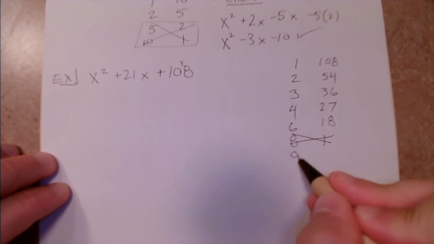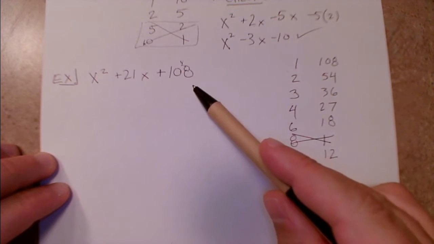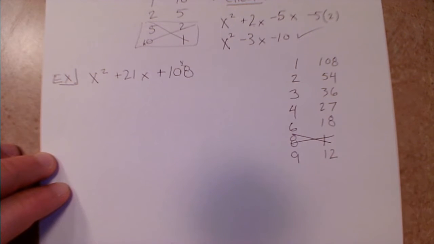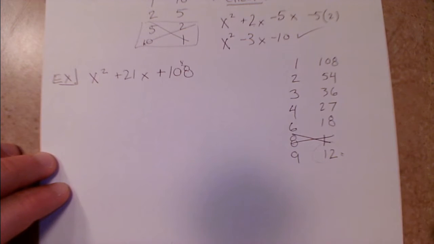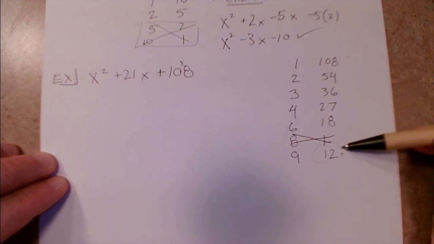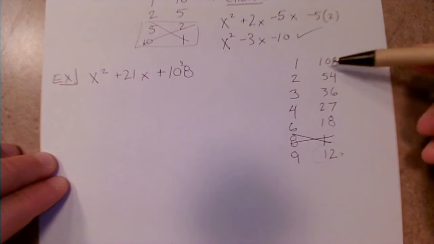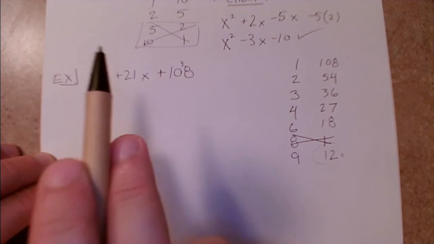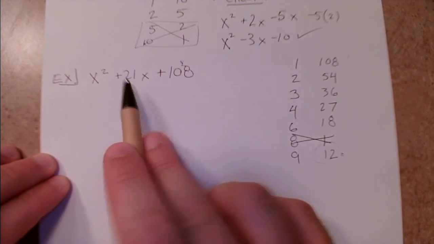9 will go in there. I believe we can verify that that would be 12 times. 10 does not, because this does not end in a 0. 11 does not. And then once I get to 12, I'm back at one of my factors that I already have. So I have a list of all the factors that are going to multiply to give me 108. And now I want to find the magical combo that's going to add or subtract to give me 21.